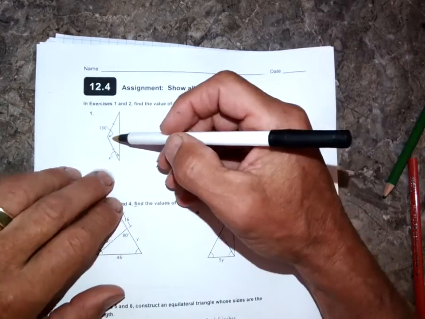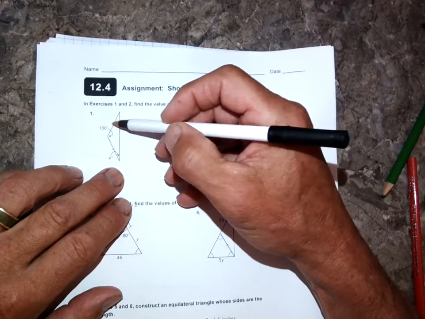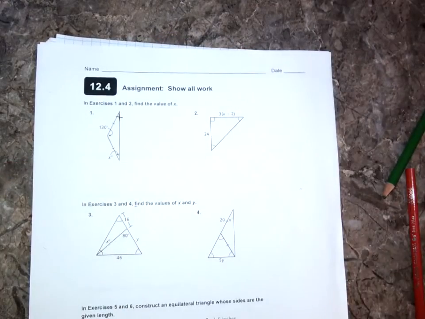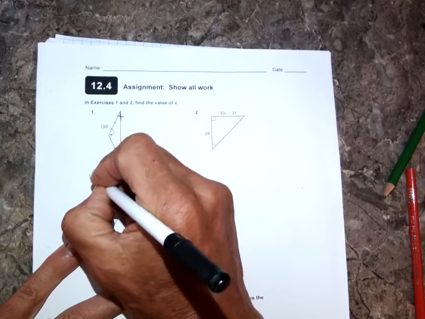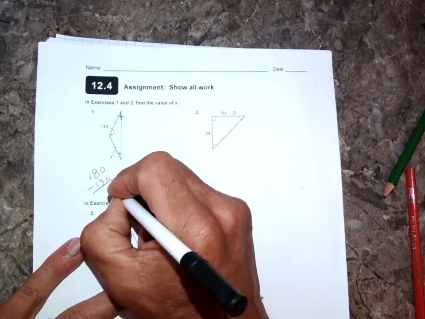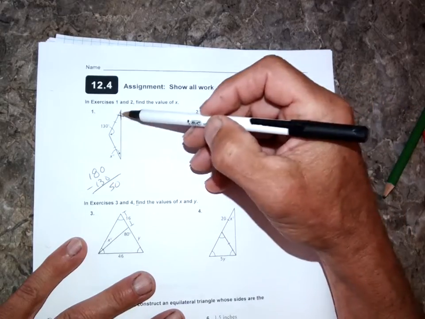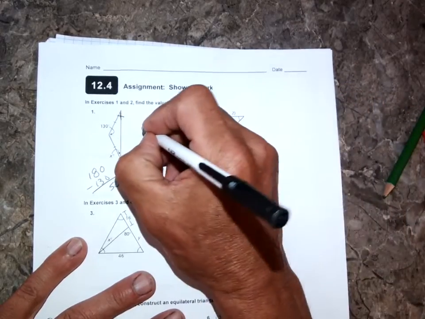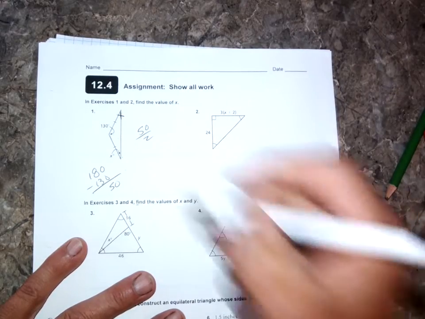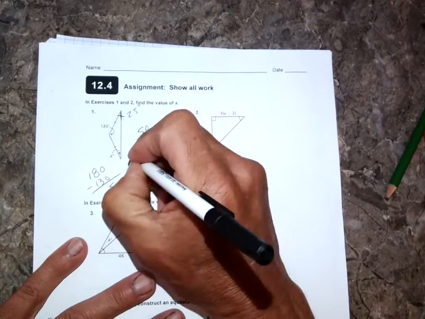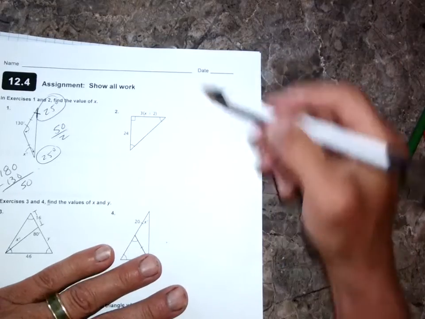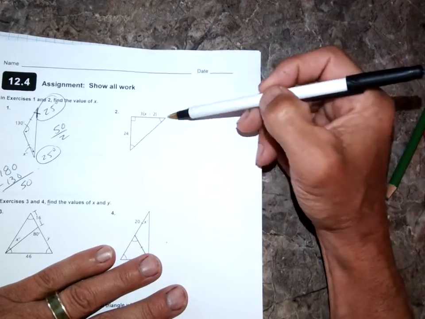Okay, that's 130 degrees. I know these two sides are equal, so that's x. This angle's also x, right? So out of 180, if I subtract out the 130 to find out what's left over, I get 50. Now, since these two are equal, I've got to divide it up. So I take my 50 and divide it into 2. That'll make each angle 25 degrees and 25 degrees. Okay, pretty simple, hopefully.